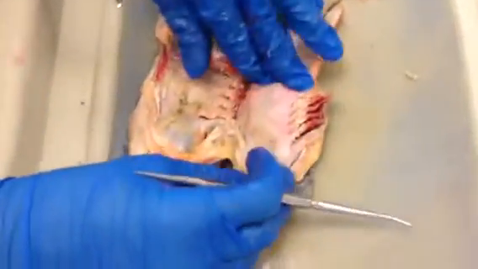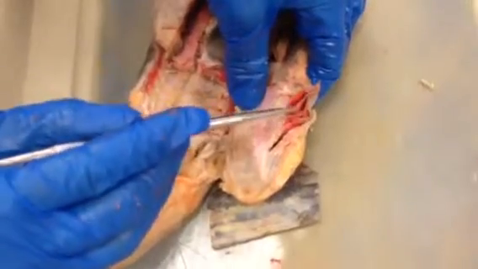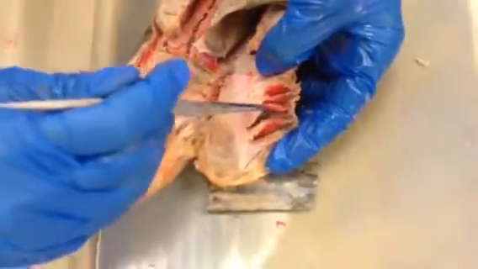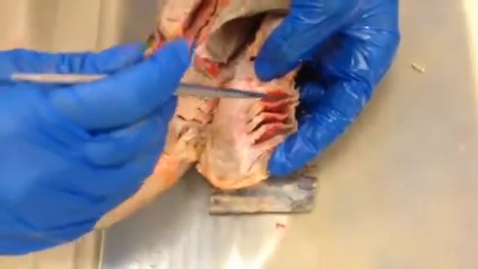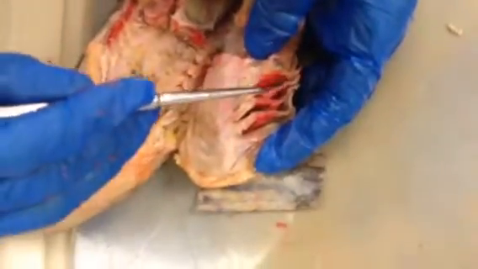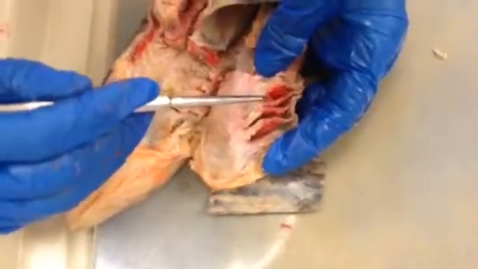So if you open up the oral cavity here, you can see you have these gills 1 through 6. Each chamber between each gill is called a parabranchial chamber. These gills in the middle here have gill lamellae, the pink things, on both sides.